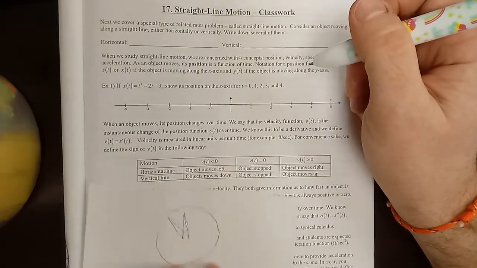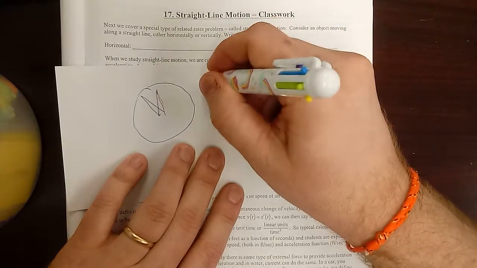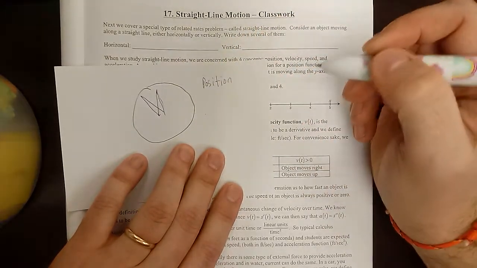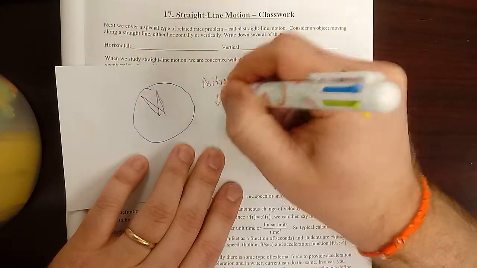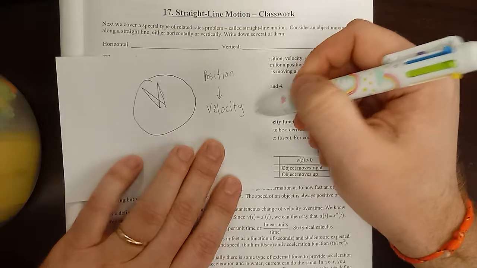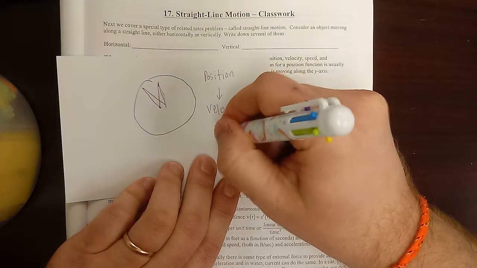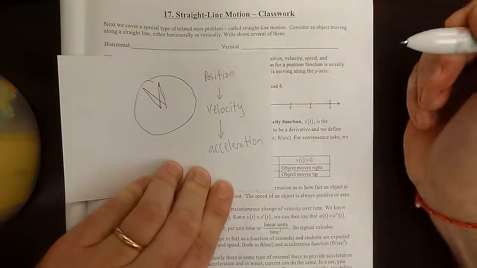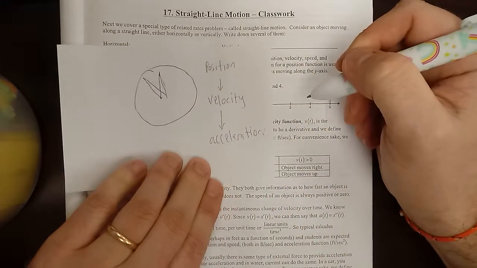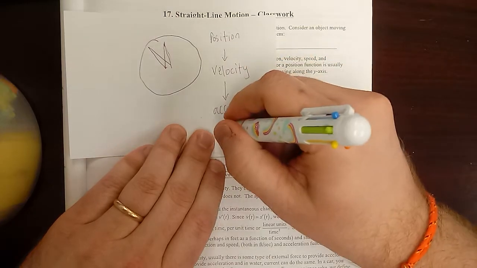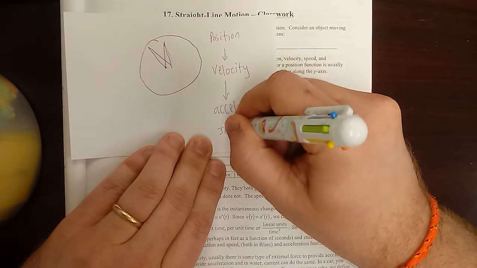Just to make this super clear, position, we take its derivative and we get velocity. Velocity, we take its derivative and we get acceleration. And then there are other fun ones. The change of acceleration, my nickname in high school was jerk.